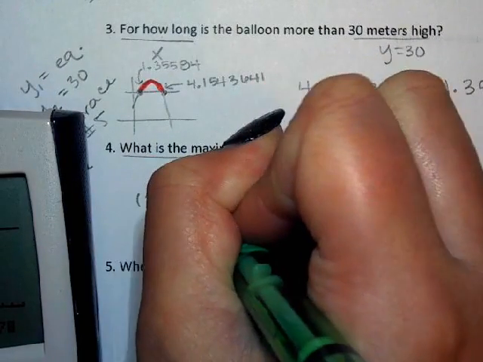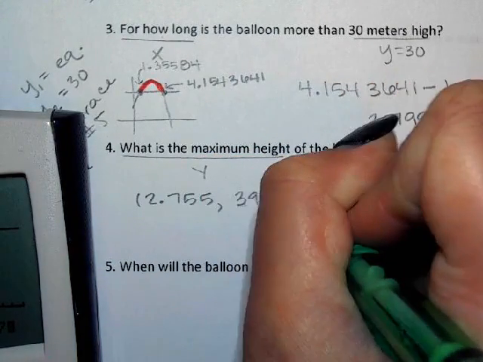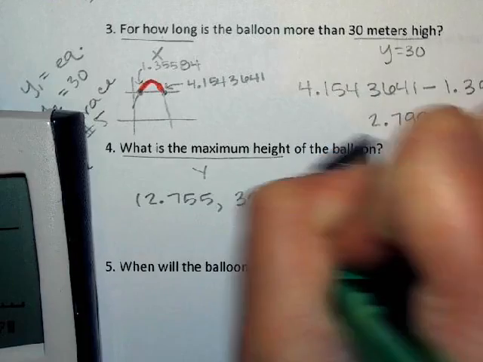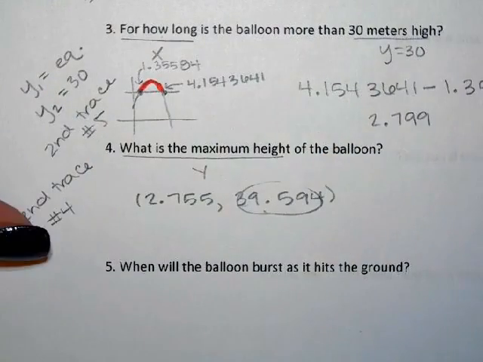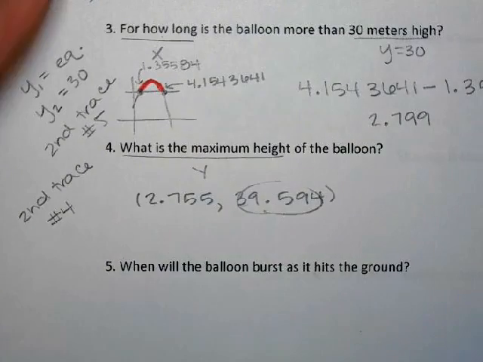I'm circling the y just because I know the y is the answer that we want. Sometimes they'll phrase the question as, what is the maximum height? Sometimes they'll phrase the question as, when did the balloon reach the maximum height? So they can phrase the question both ways. They can phrase it so you want the x value, they can phrase it so you want the y value. This time they happened to phrase it so we want the y value.